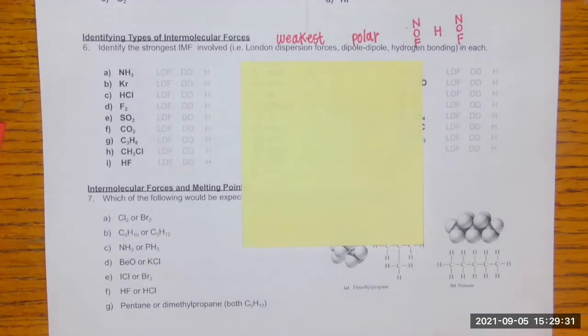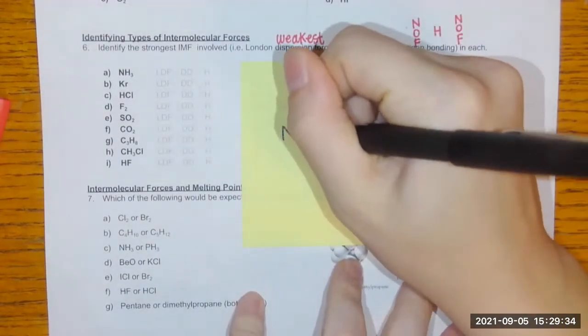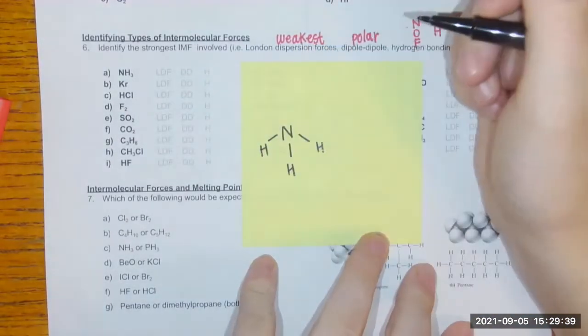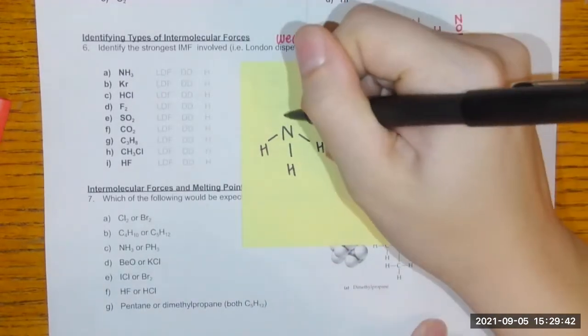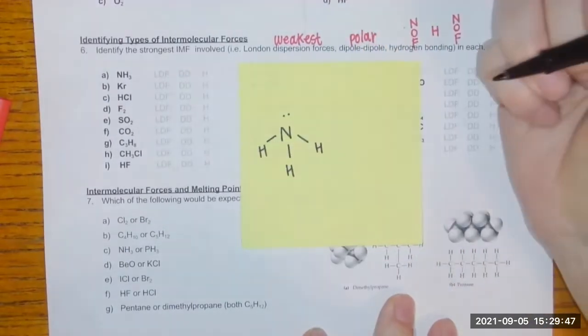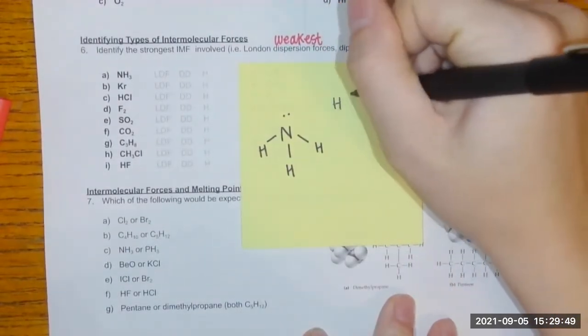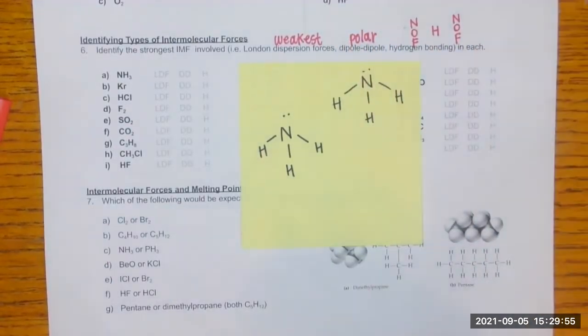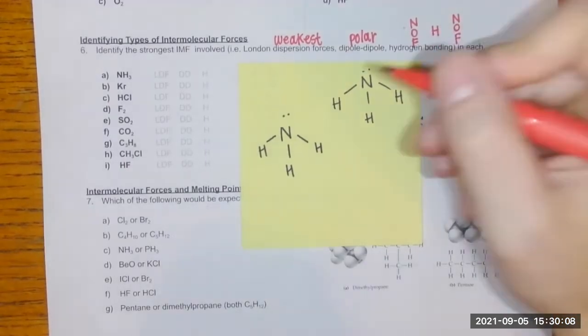I'll do the first couple with you because otherwise it might be hard to see what's going on. So NH3: nitrogen likes to make 3 bonds and has 1 lone pair. Hydrogen likes to make 1 bond, and if I drew another one up here, I've got 2 molecules, and I'm looking at the intermolecular forces. Nitrogen's one of the 3, N, O, F. Does this make an NOF sandwich?